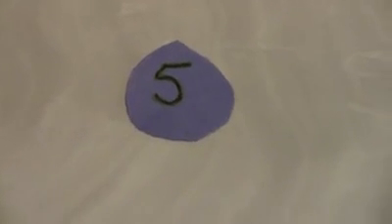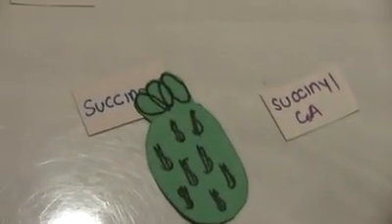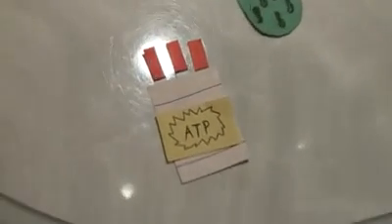Step 5. Succinyl-CoA is transferred into succinate, at which point 1 ADP molecule and 1 inorganic phosphate are charged enough to produce 1 ATP. Step 6.